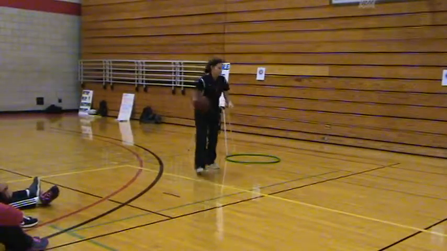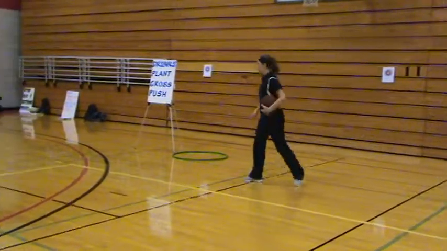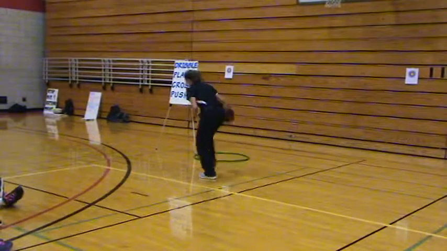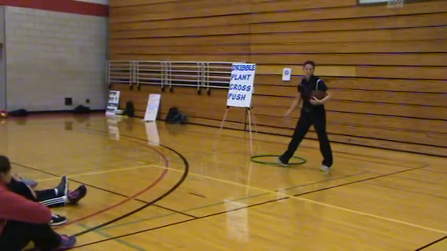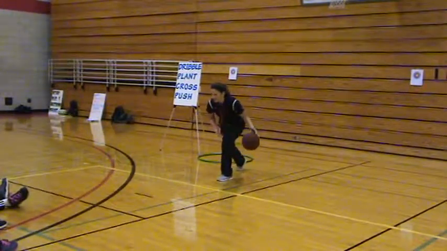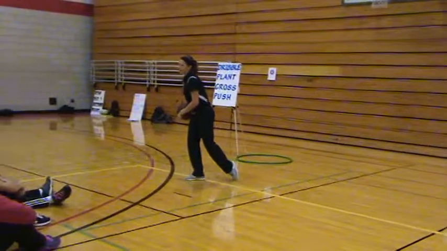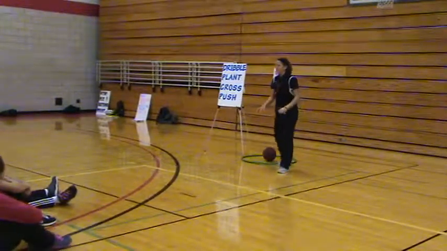And this side. And then this side. Now left-handers, it's the same exact thing, just left-handed. So you're like this, you plant your left foot because the ball's in your left hand, you cross over, and then you push.